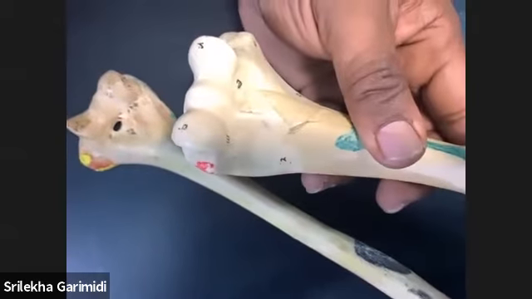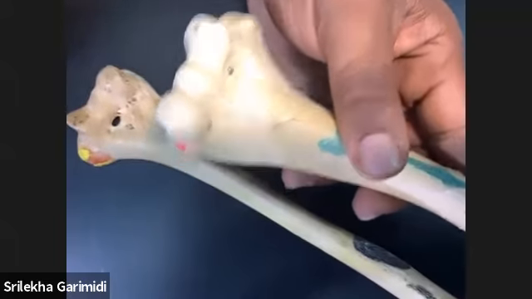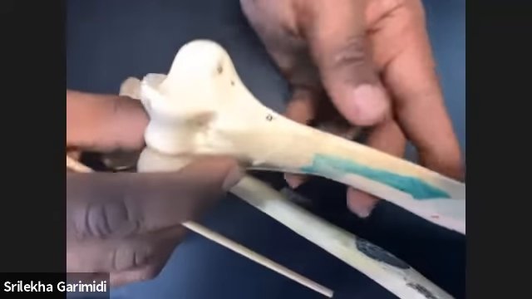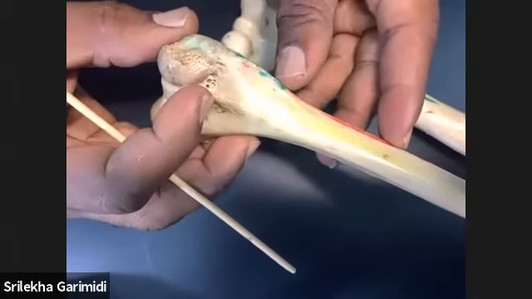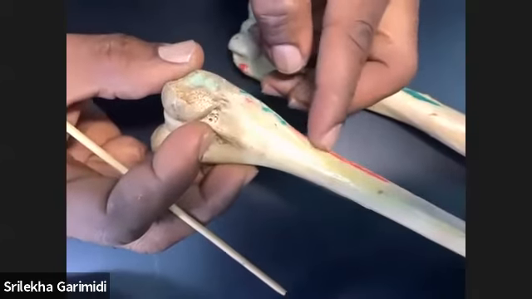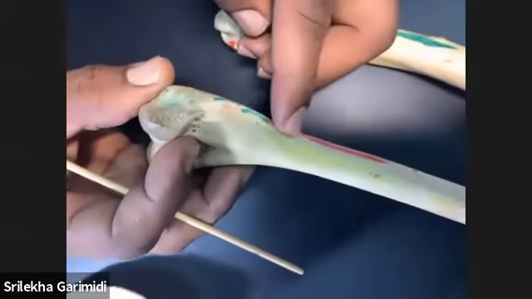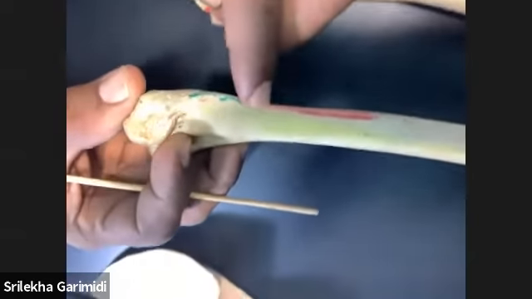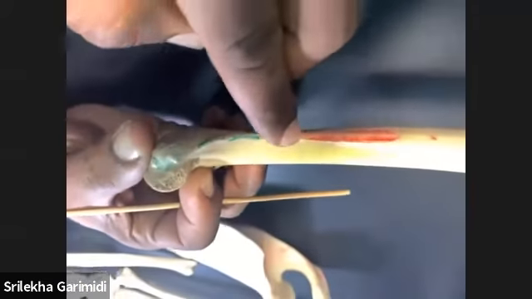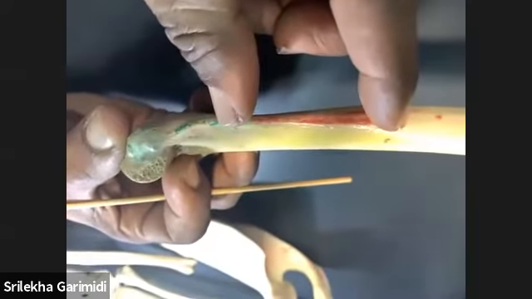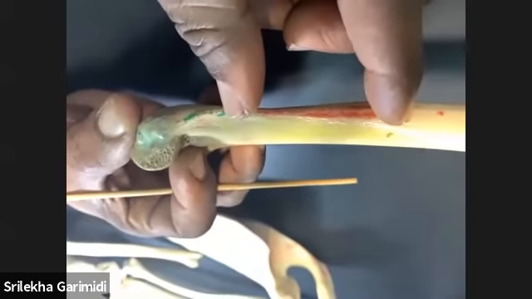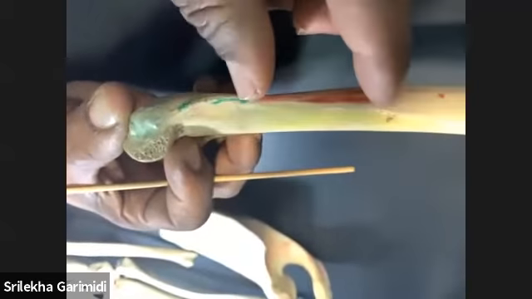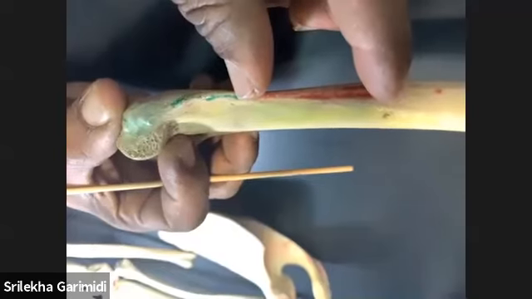Someone asked to repeat the upper two thirds. Right, so the upper 2/3 of the lateral supracondylar ridge receives the insertion of the brachioradialis. Brachioradialis. So all of this area bounded by my index and thumb is for the insertion of brachioradialis.